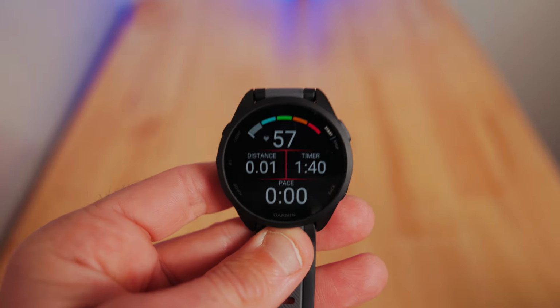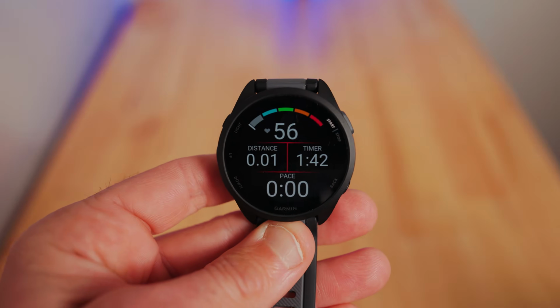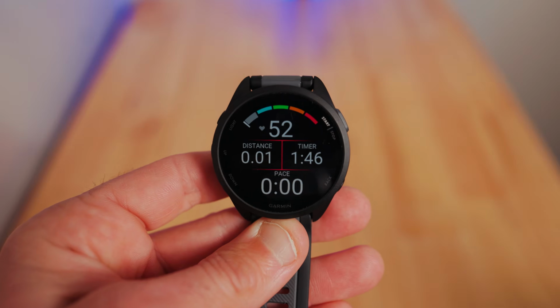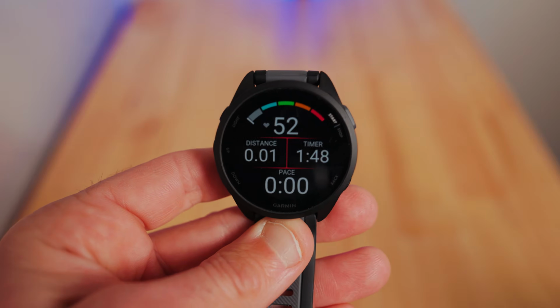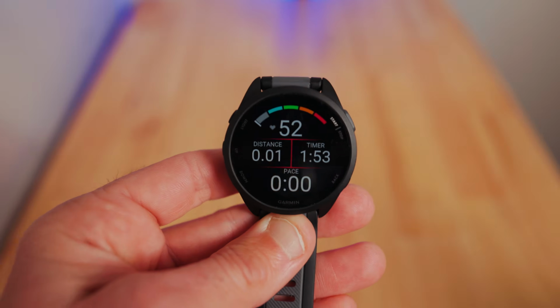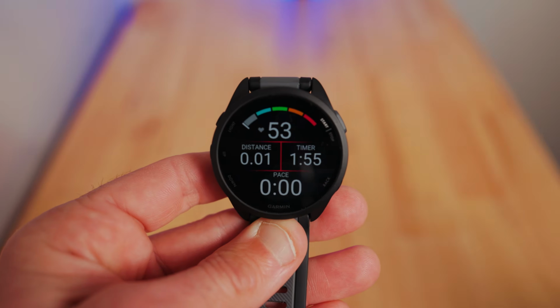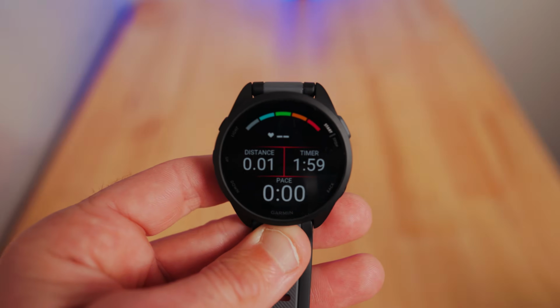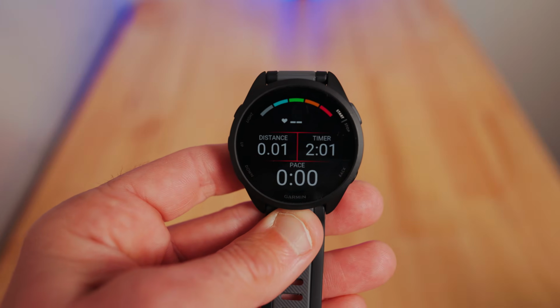Sweet. Now the color of the heart rate gauge will change based on your heart rate. So if you're up in the 160 to 170 zone, it's going to be in the red. And once you get into the red, you only have so much time before you can't go any further.